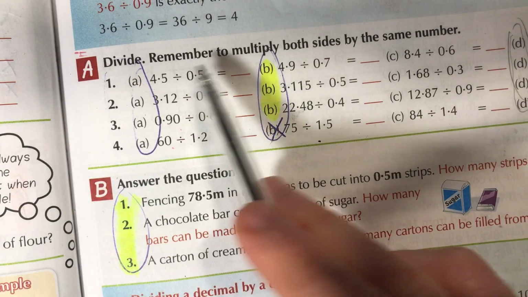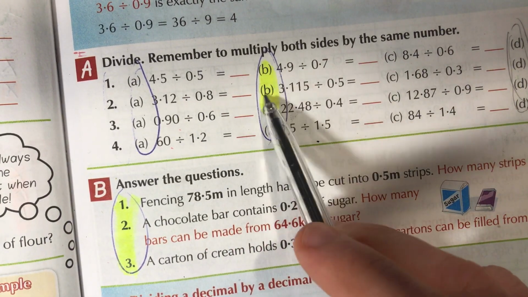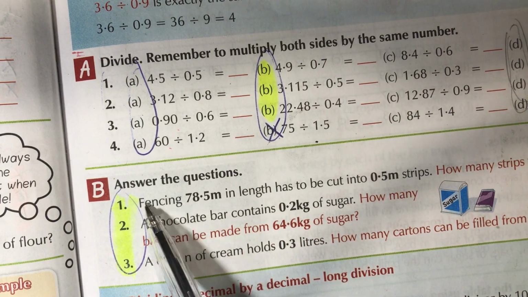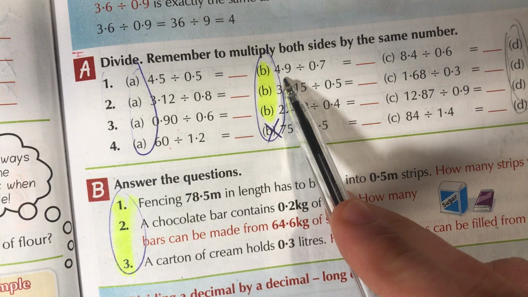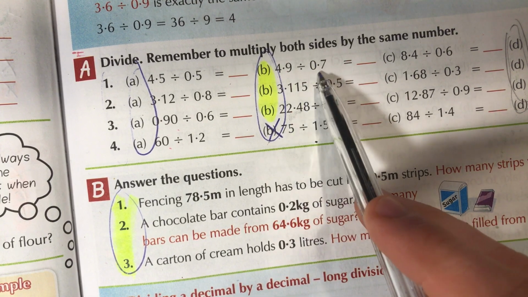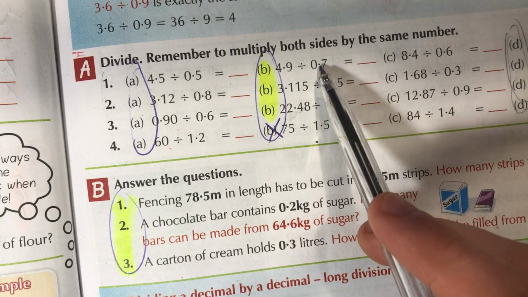Now, for today what I would like you to do, listen up carefully now: all the yellow highlighted ones. So it's A, B, B, B, just the first three, don't do the fourth one. And then I want you to do B, 1, 2, 3. In all of those, the first number is always going to be the number that's inside the decimal hat. The second one is going to be the one that's outside. So for all of them, you need to get rid of the decimal on the outside.